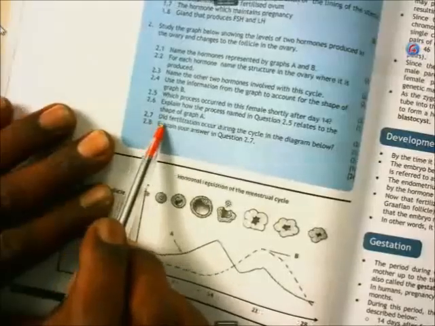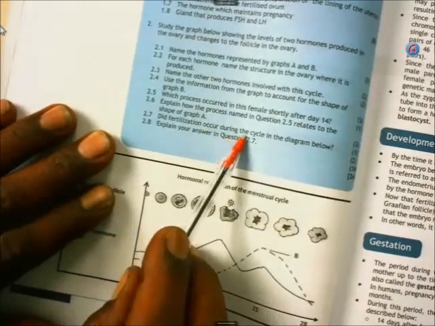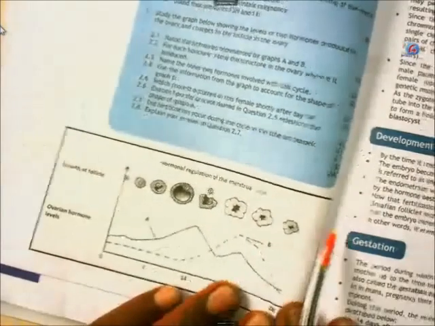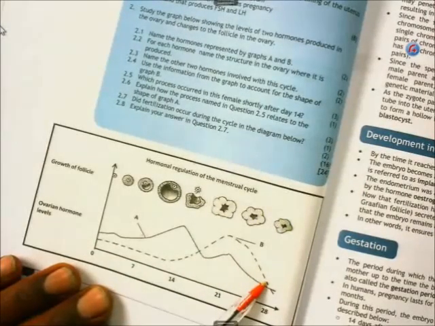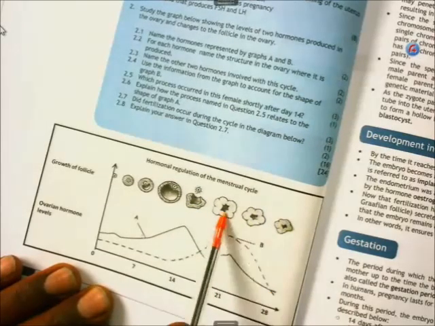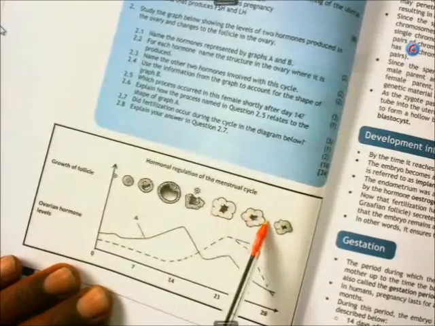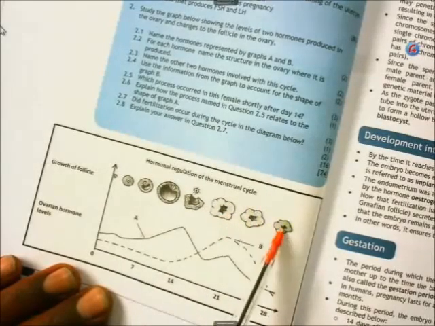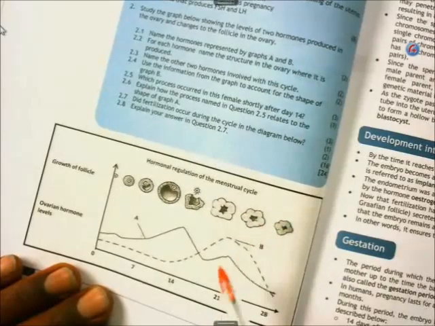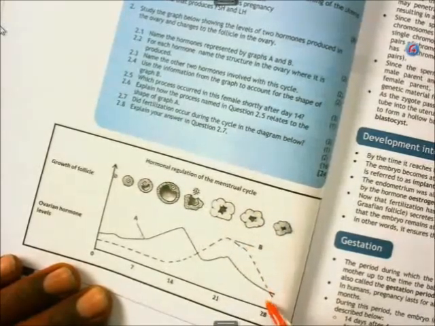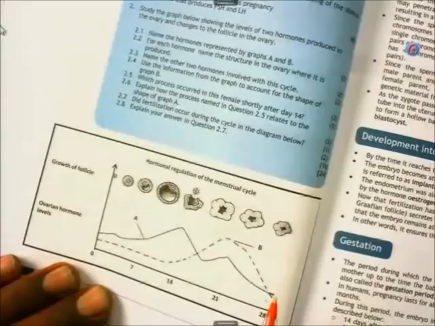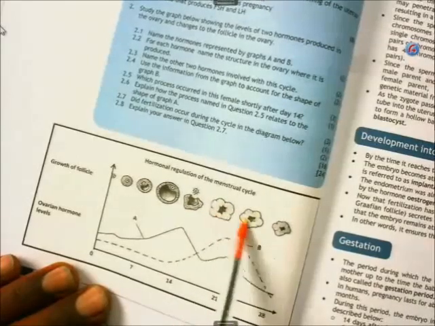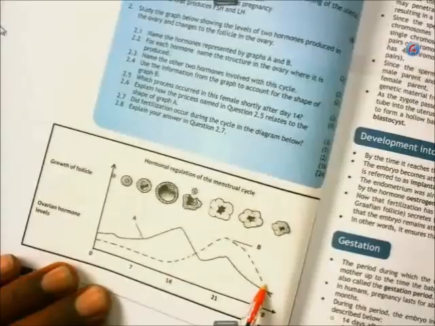Right. Did fertilization occur during the cycle in the diagram below? Let us look at the diagram. Immediately when there is a decrease in the amount of progesterone, what does that mean? It means the egg was not fertilized and the corpus luteum degenerates. When the corpus luteum degenerates, what does that mean? It means the egg or the ovum was not fertilized. So there are two pieces of evidence that show that the egg was not fertilized: the degeneration of the corpus luteum and the decrease in the amount of progesterone.